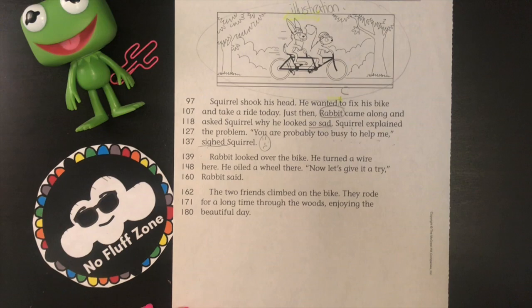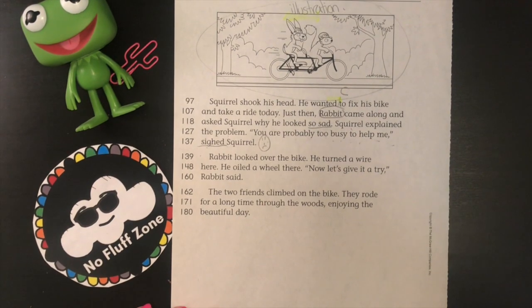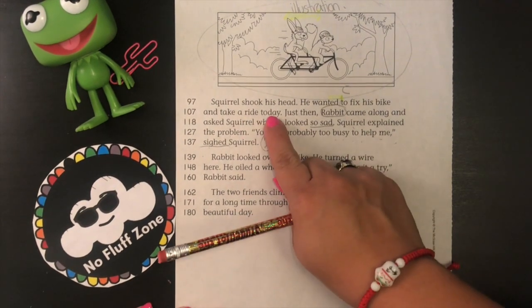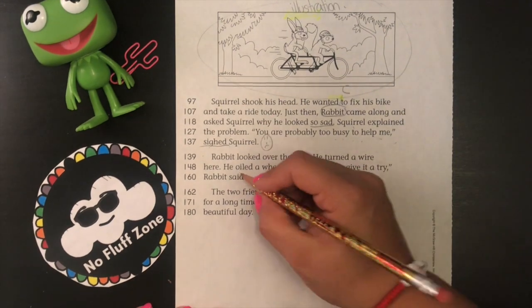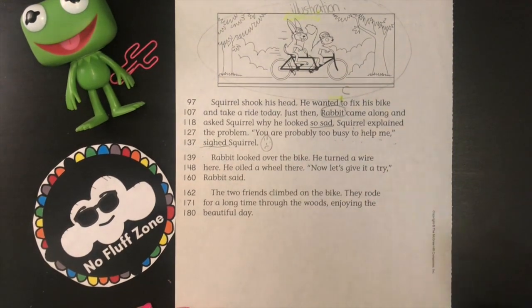I would feel sad too if all my friends were too busy to help me. I would be very, very sad. I feel sad for Squirrel. All Squirrel wants to do is take a ride today. That's it. Let's keep reading and see what happens.